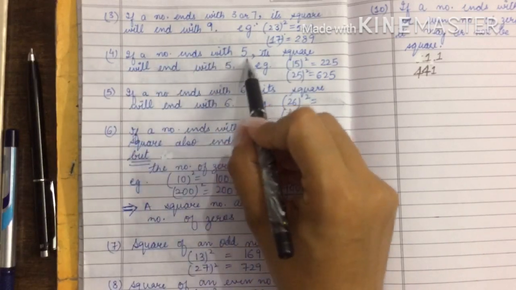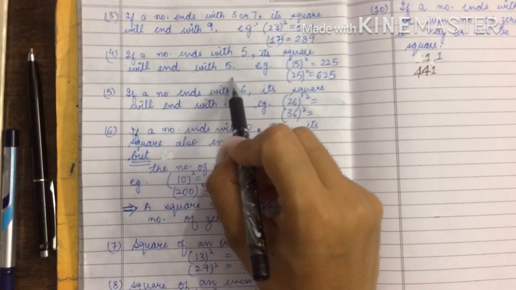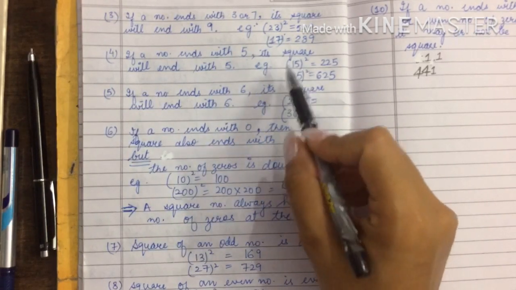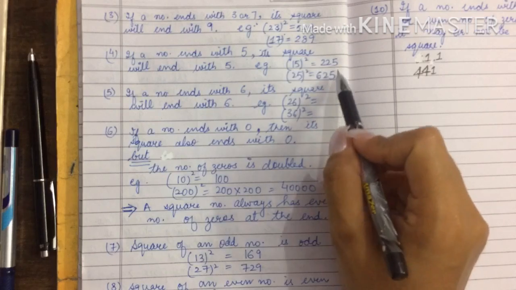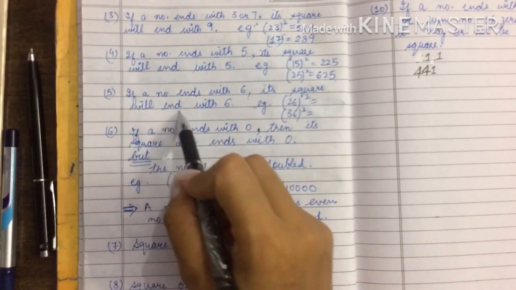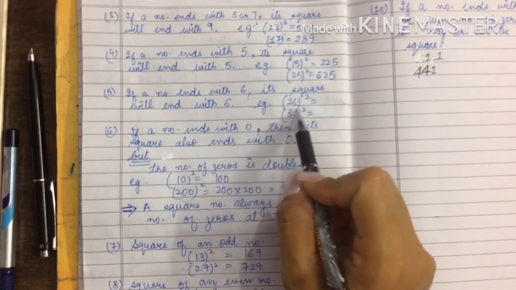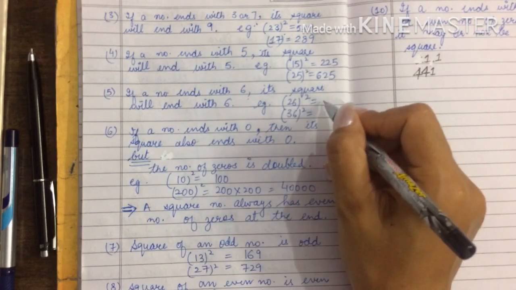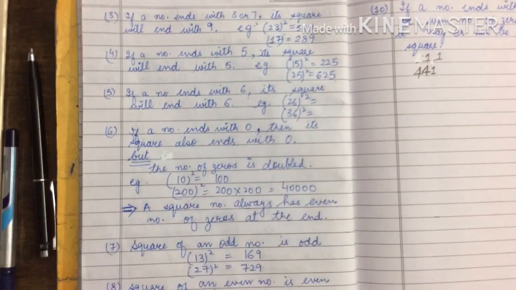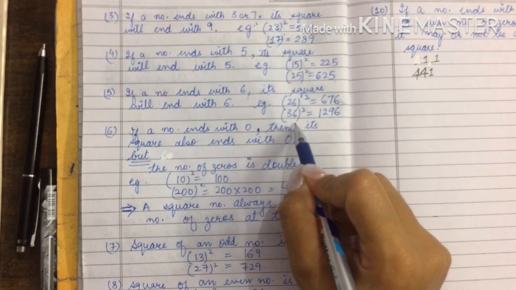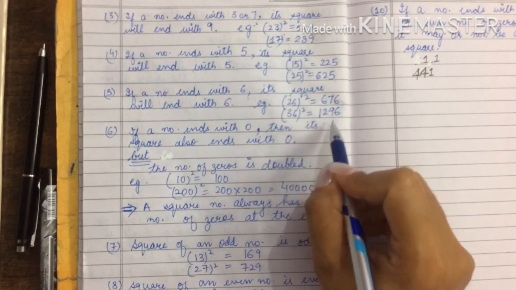If a number ends with 5, the square will also end with 5. You can take any number which has 5 at the end. On squaring, the answer will also have 5 at the end. If a number ends with 6, its square will also end with 6. Take any number which has 6 at the ones place. After squaring, this will also have 6 at ones place. So if a number ends with 6, its square will also end with 6.